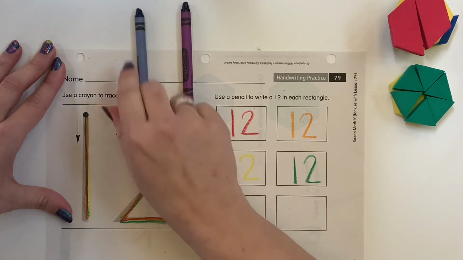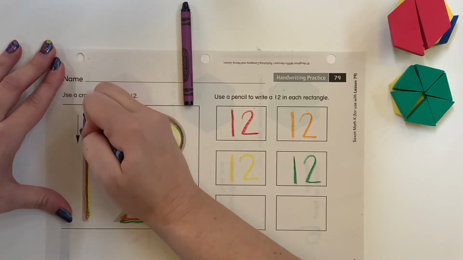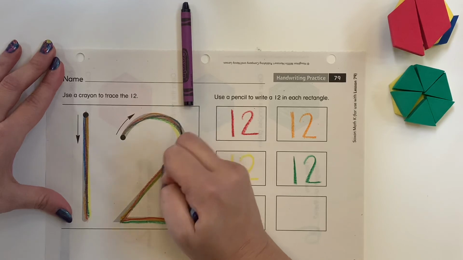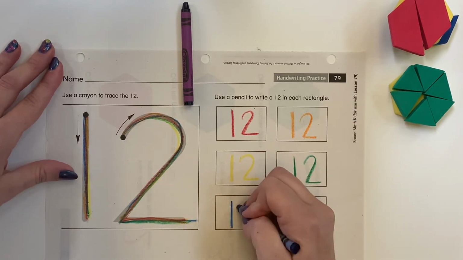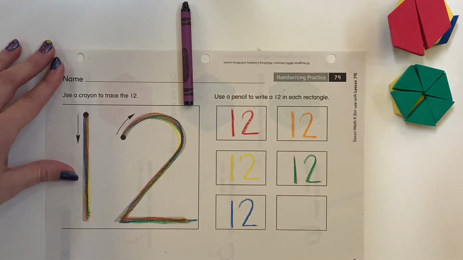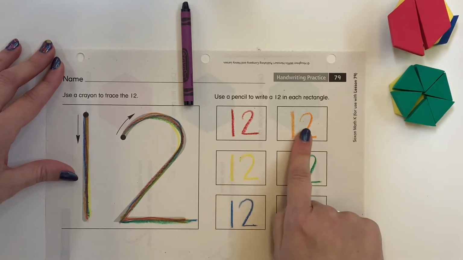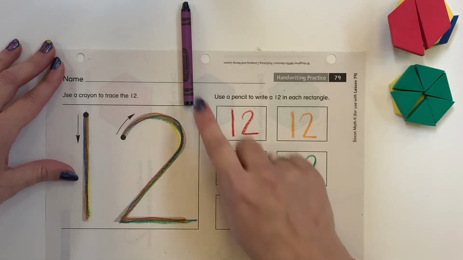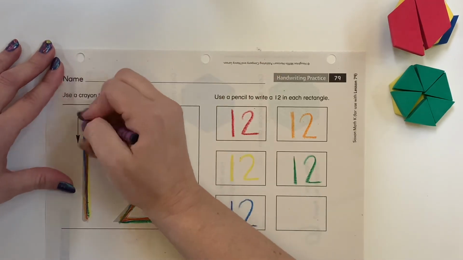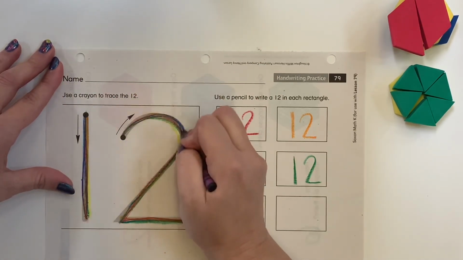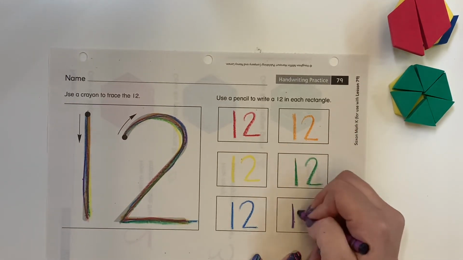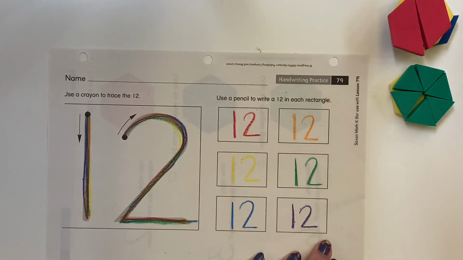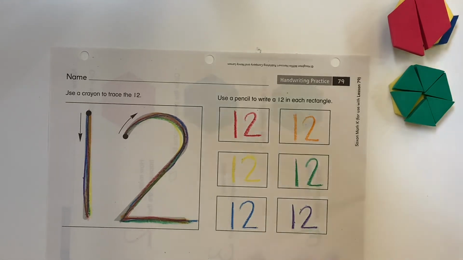We've got blue next. I'm going to trace it. 1, 2 to make 12, and I'm going to write 12 by myself. 1, 2. And then we used red, orange, yellow, green, blue, and last one is purple. Let's trace it first. A 1 and a 2 to make a 12. I write it by myself. 1, 2. And then you're finished. Press pause if you need to finish.